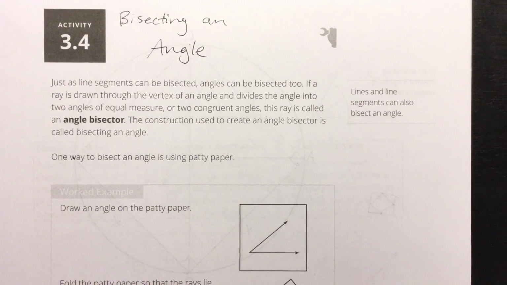We're looking at activity 3.4. This one is called bisecting an angle, and we are going to do just that. So I'm going to go ahead and read this paragraph for you. Just as line segments can be bisected, angles can be bisected too. If a ray is drawn through the vertex of an angle and divides the angle into two angles of equal measure, or two congruent angles, the ray is called an angle bisector. The construction used to create an angle bisector is called bisecting an angle.